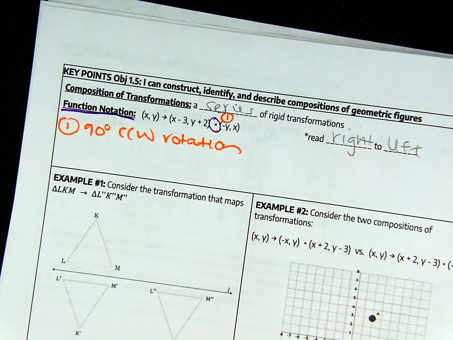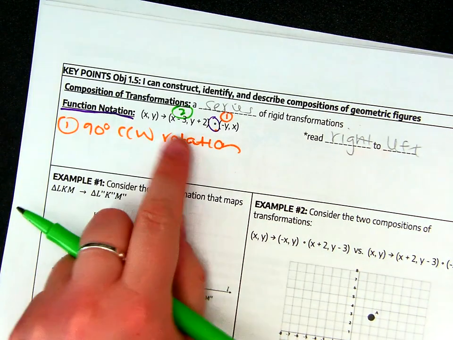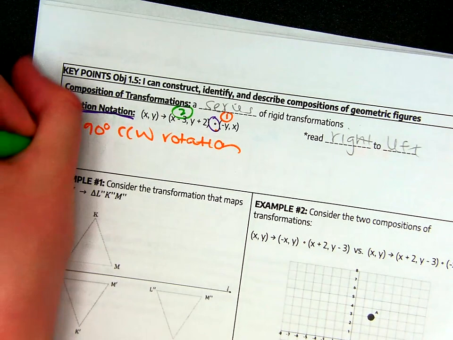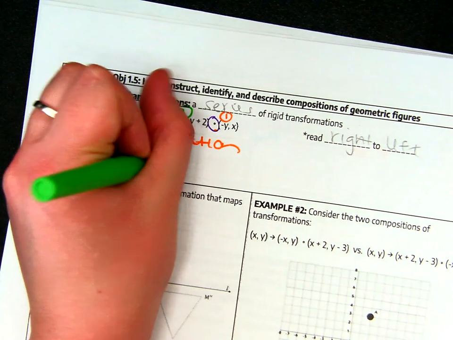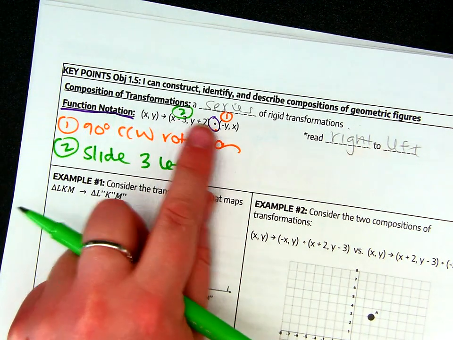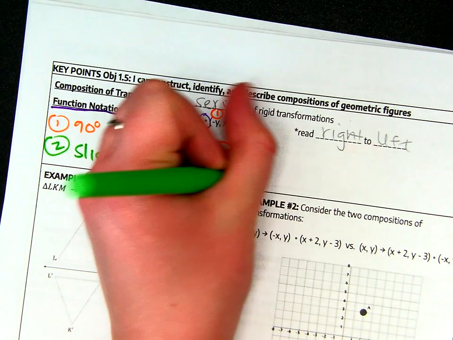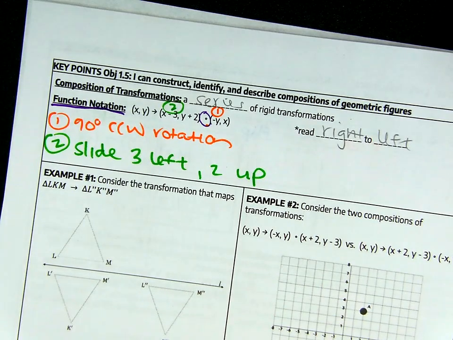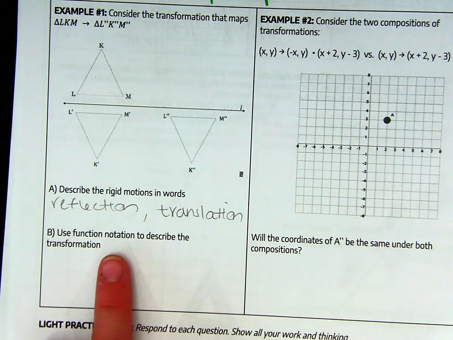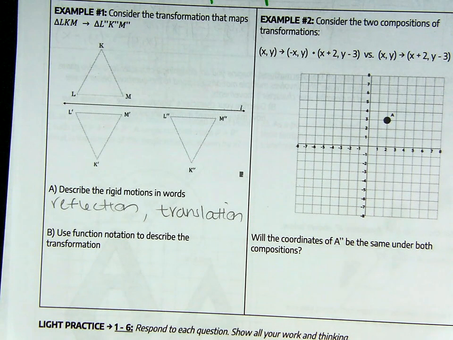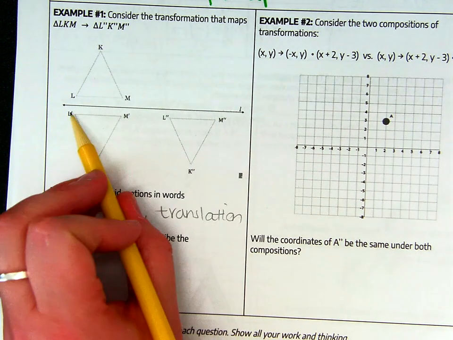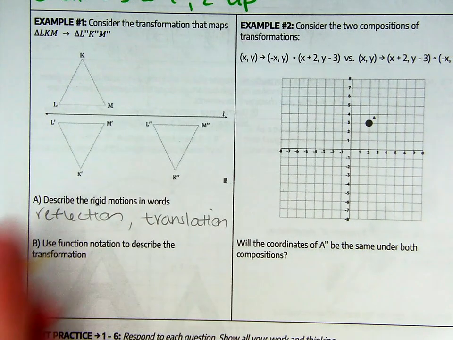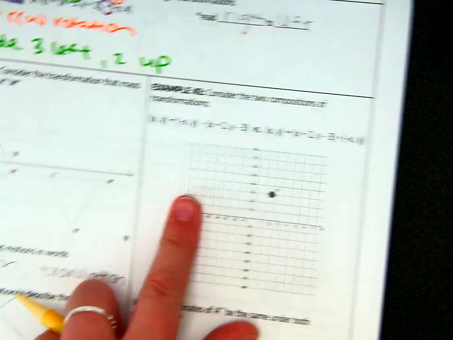And then what's happening next? Here, I see x minus 3, y plus 2. The second thing that's going to happen to the shape is it's going to slide 3 left, because it's minus 3 on the x-axis, and then 2 up, because it's plus 2 on the y-axis. Okay, so if I was going to use function notation to describe this transformation, actually, I'm going to just take this away, because I don't think this is super clear. We're going to actually talk about example 2 now.